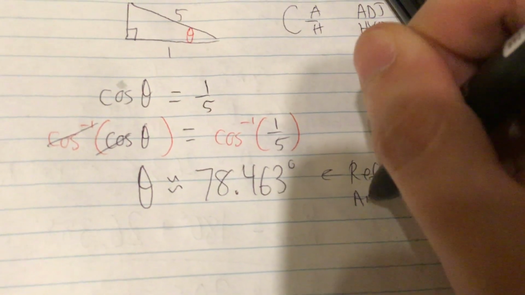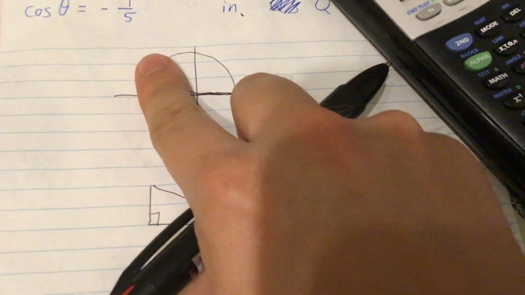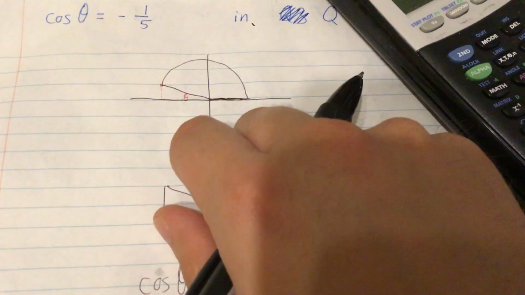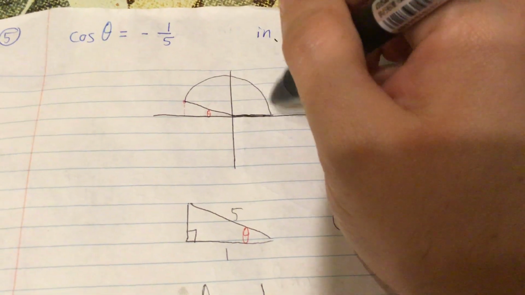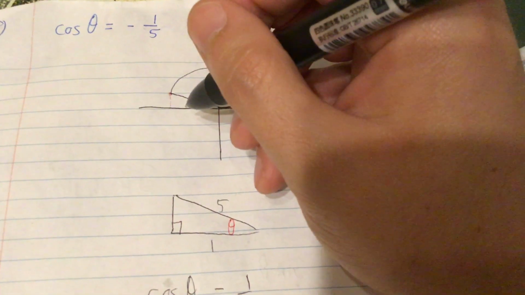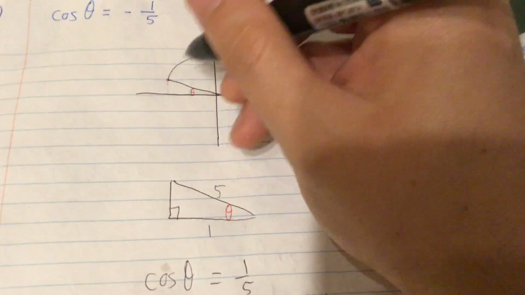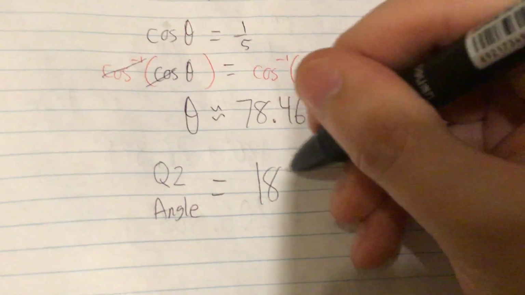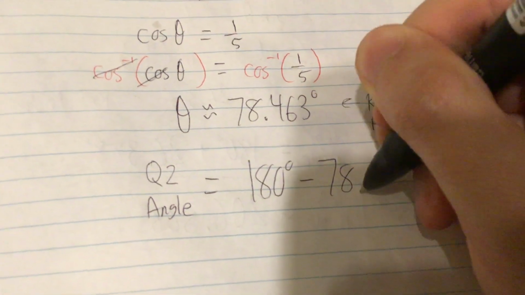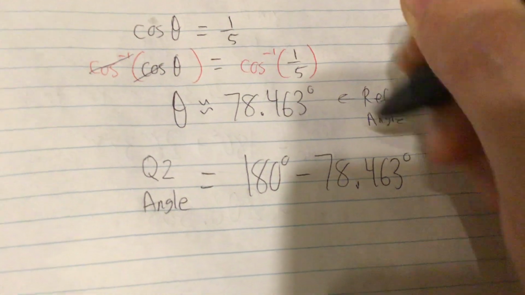I want to figure out what the angle is. So I guess the angle would be a lot taller, and it'd be around here. I just drew a rough graph because that's the way my brain works. But I want to figure out what the black arc is. So if I'm in quadrant 2, and the black arc plus the reference angle is 180 degrees, well, I'm going to say that the black arc is equal to 180 minus the reference angle. So the quadrant 2 angle is equal to 180 degrees minus 78.463 degrees.